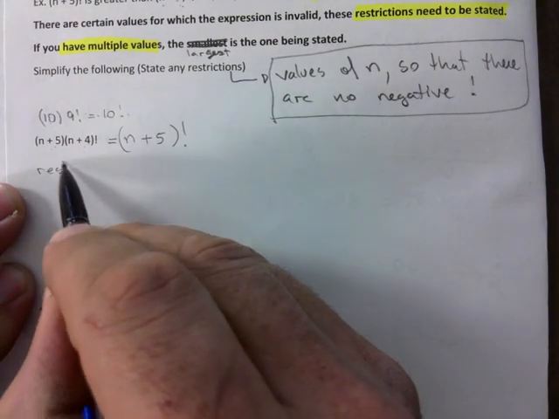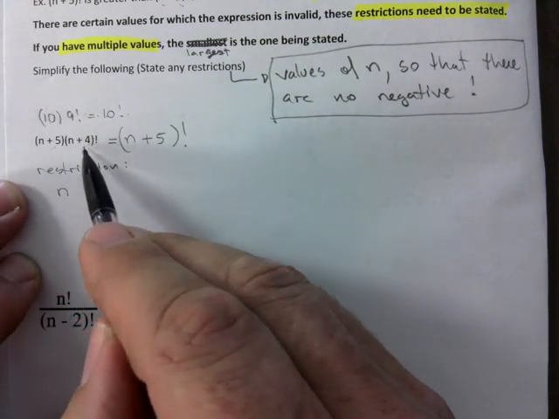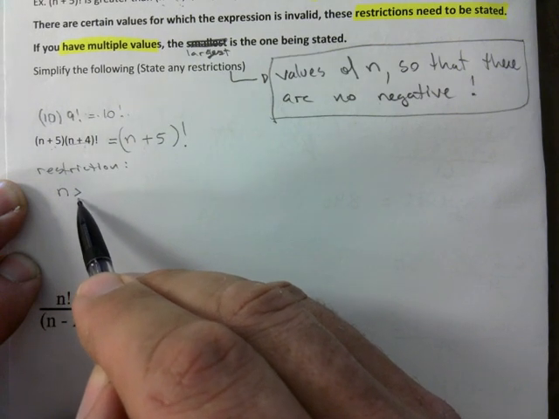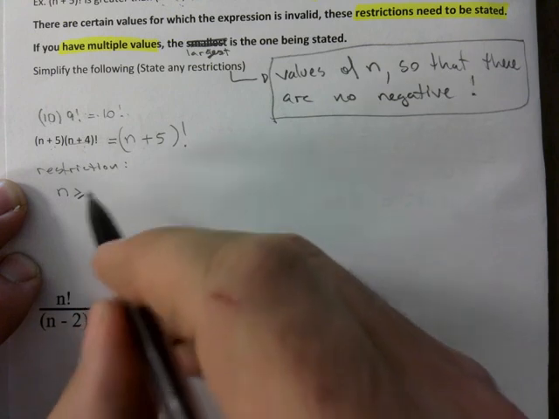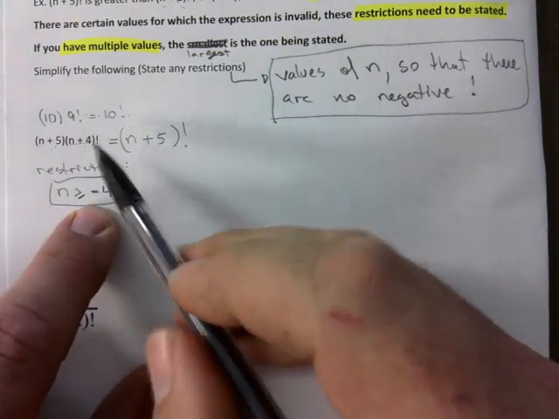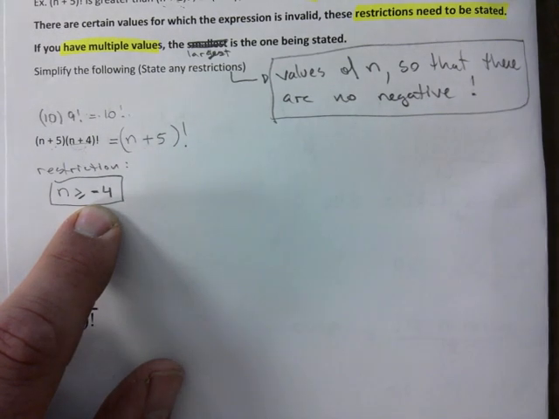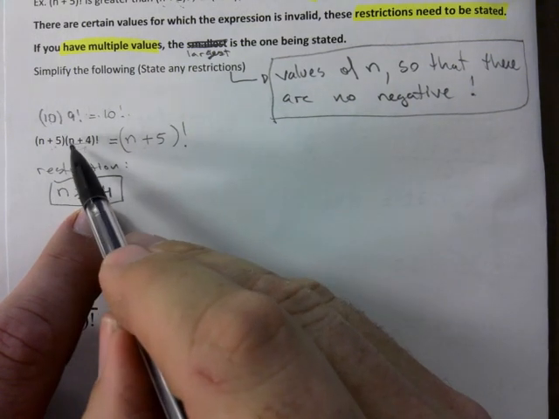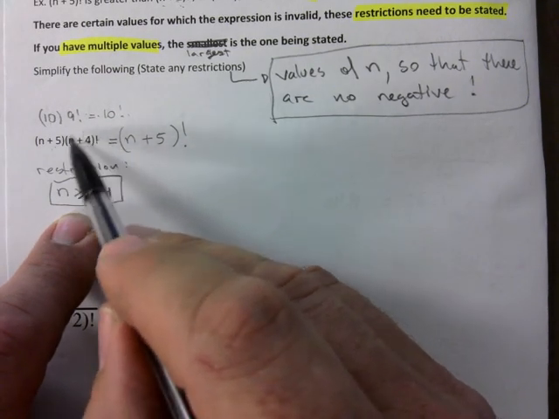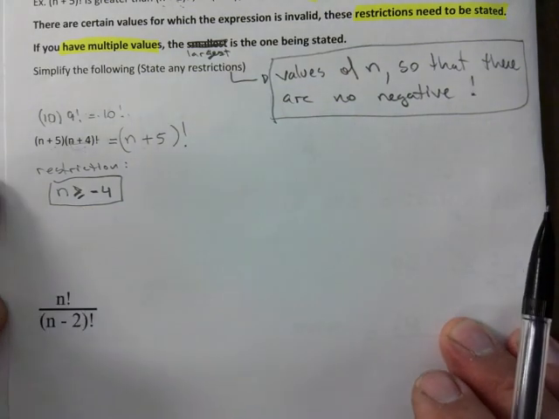I will state the restriction. N, and you need to go back to the original here. N has to be greater than or equal to -4. And why is that? Well, if n is equal to -4, then -4 plus 4 will be 0. 0 factorial is 1. But it cannot be less. Like if you had a -5, then -5 plus 4 would be -1. You can't take factorials of negative. So you always got to look at what I need to make sure happens so that I don't have any negative factorials.